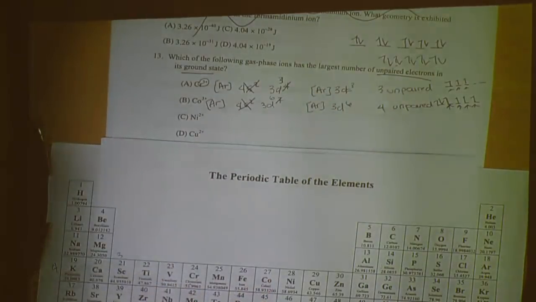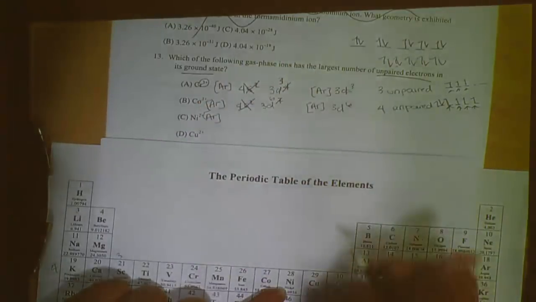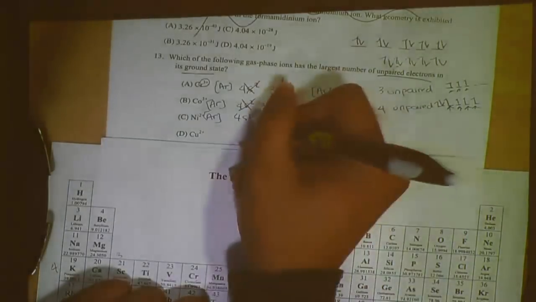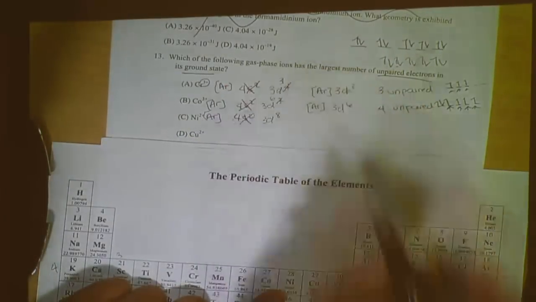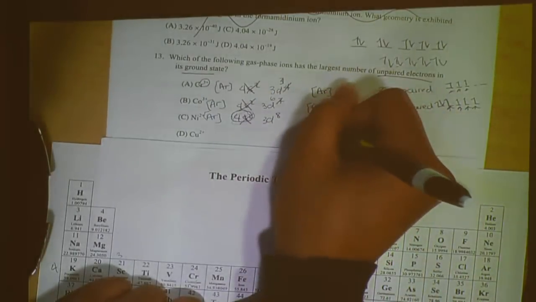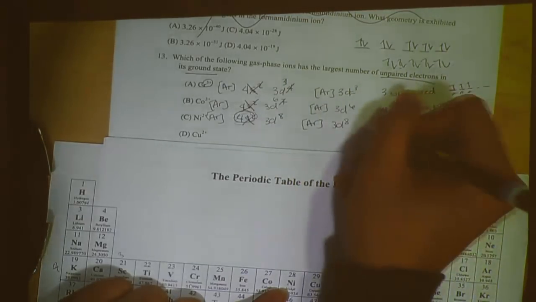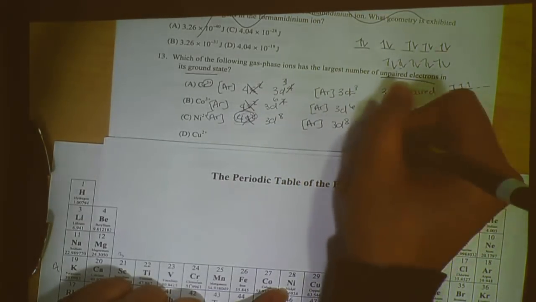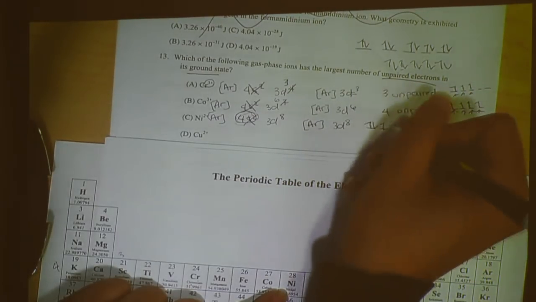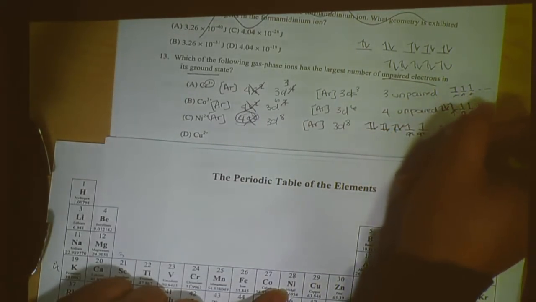Nickel 2+. So nickel is the one after argon. So argon, after cobalt. So 4s2, 3d8. Again, I want to make it 3. It's 2+. So since it's 2+, I'm only taking away from the 4s2. So now I have argon, 3d8, and again, it's going to look like this. 1, 2, 3, 4, 5, 6, 7, 8. So I only have 2 unpaired.